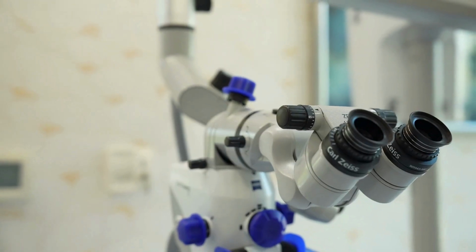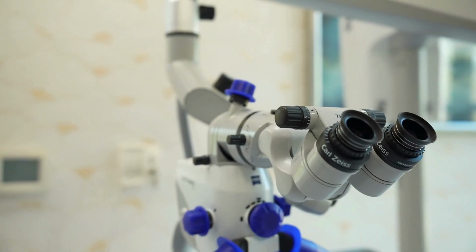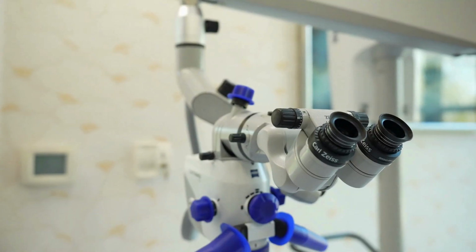This is the Zeiss Extaro 300. It's an exceptional microscope that gives me up to 20 times magnification of the field. It also gives me a very good way to document the cases and share with patients what I'm seeing on the higher magnification view, so they understand what I am seeing and what I have to treat.